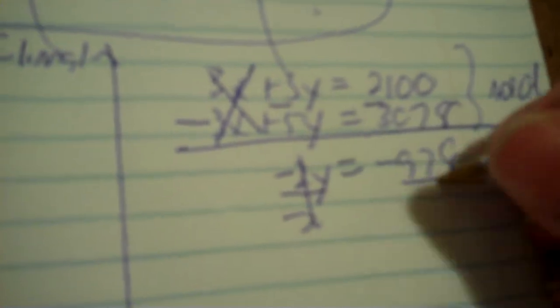2,100 plus negative 3,078, I think that's going to be negative 978. I divide each side by negative 2, and that's 489. So Y is 489. Now use some common sense here. You're wasting kind of time plugging that in when you could just take 700 minus the 489 to find the student tickets. 211. Okay.